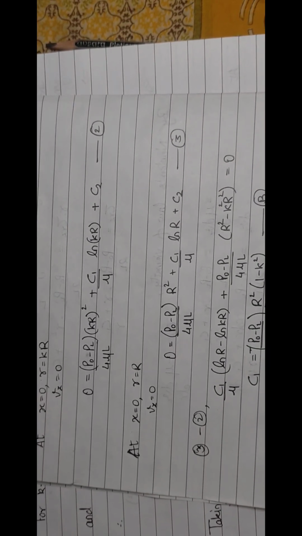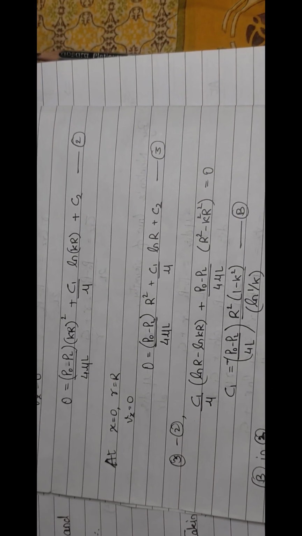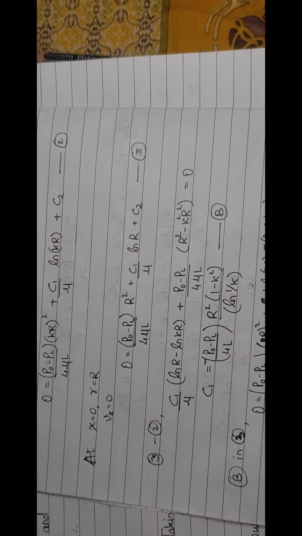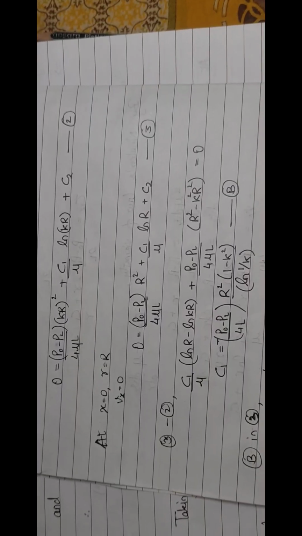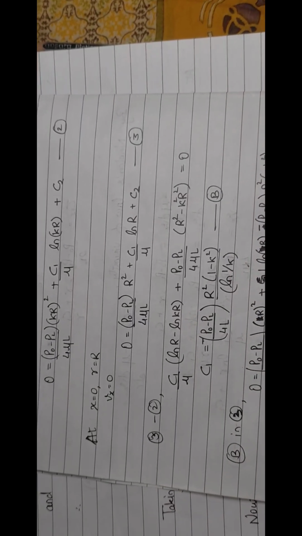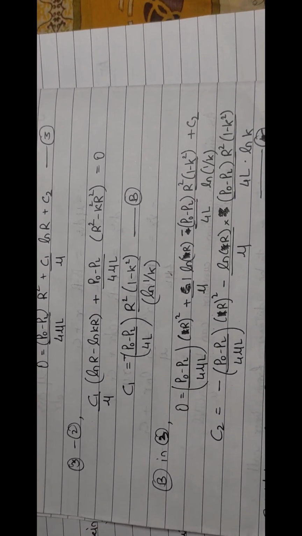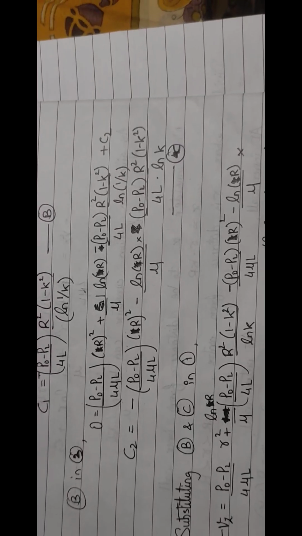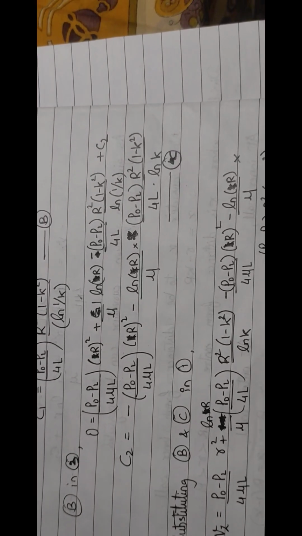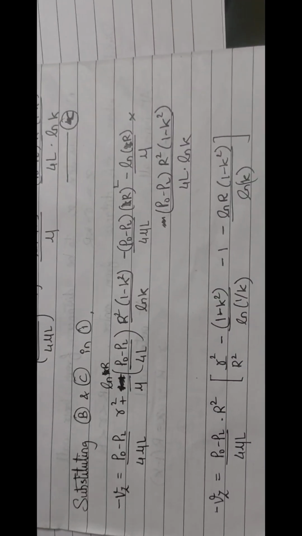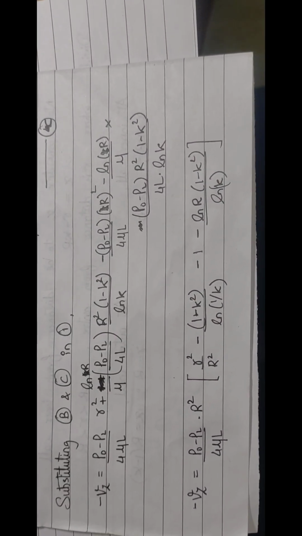So substituting, we get equations where C1 and C2 are the unknowns, so we have two unknowns and two equations, equation 2 and equation 3. We can solve for them. Subtracting equation 2 from 3, we get the value of C1. We substitute it in equation number 3 and we also get the value of C2, which is quite large. Now substituting C1 and C2 in the velocity profile, we get this large equation.